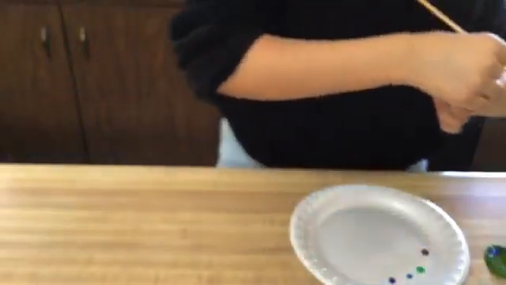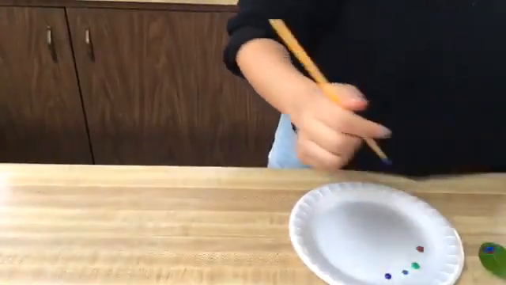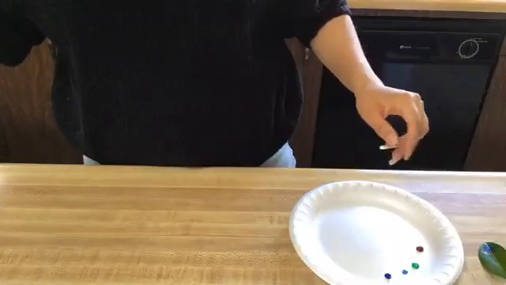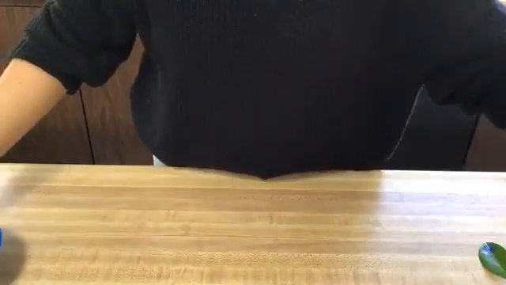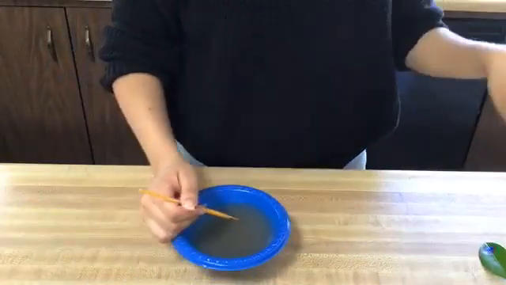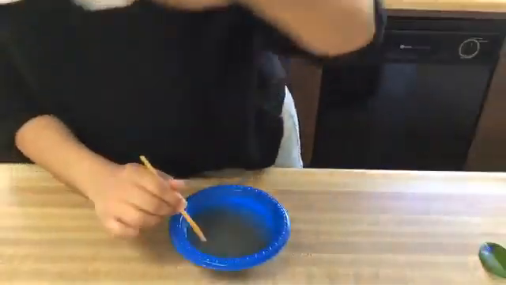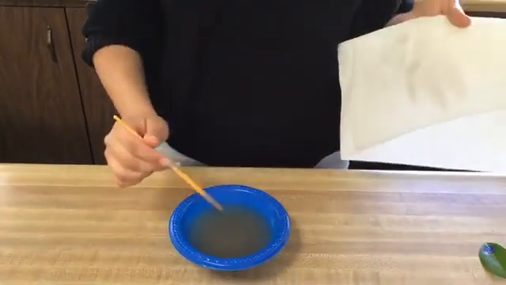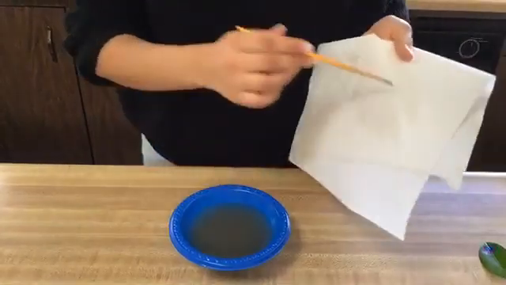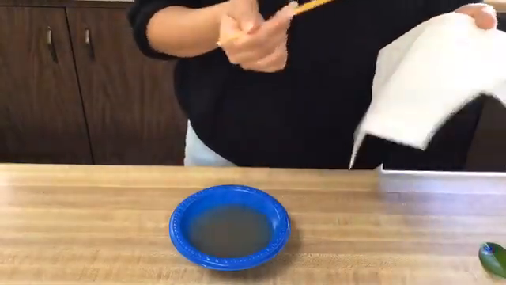Here it is. So that is it for the leaves. So I'm cleaning my paintbrush.